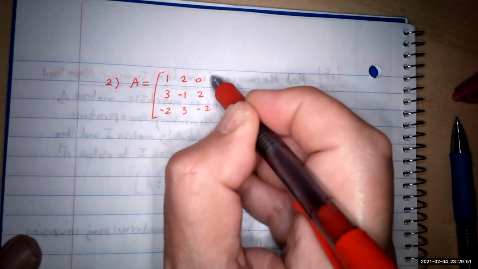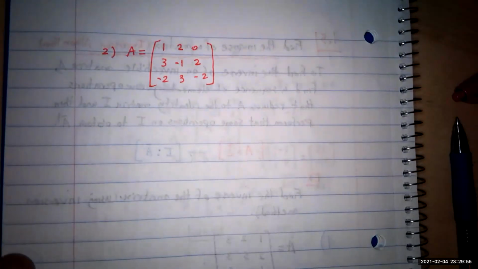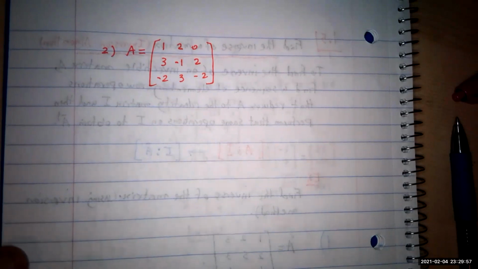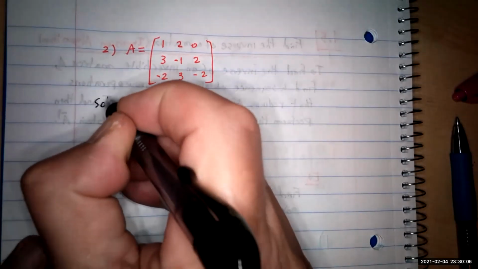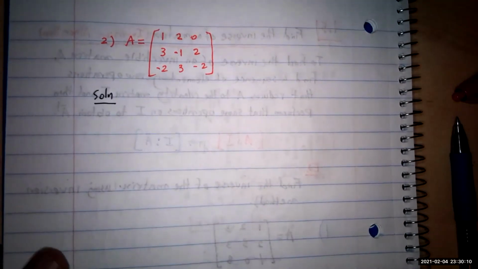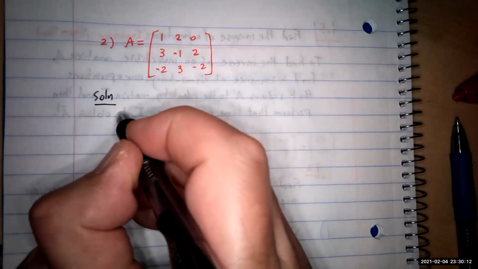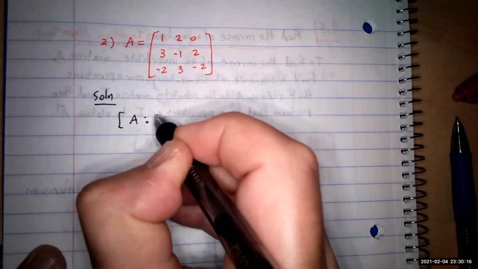Let's see what is special about this one. Okay, so we want to find the inverse of this matrix using just the inversion method. There you are. Solution. So what is going to be the solution? We start with this matrix. We form the matrix A and the matrix I. You put them together.